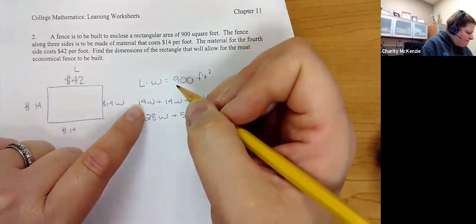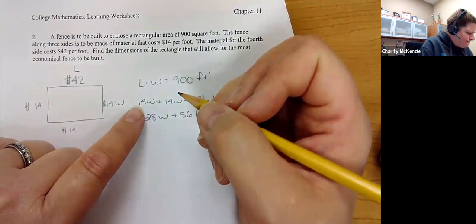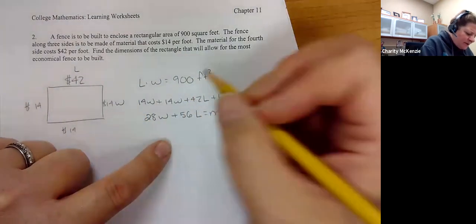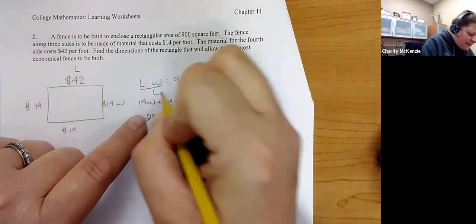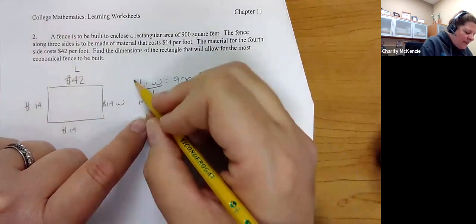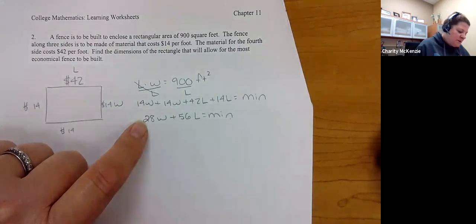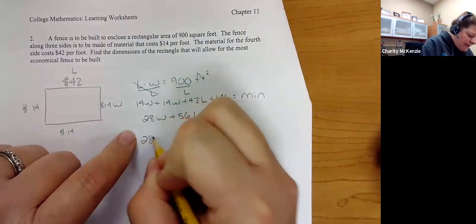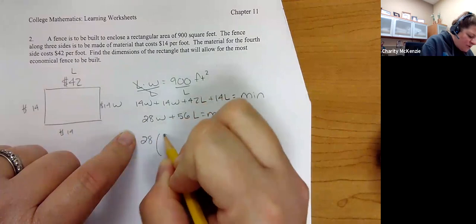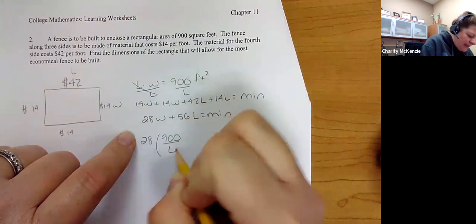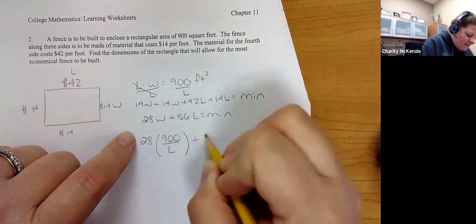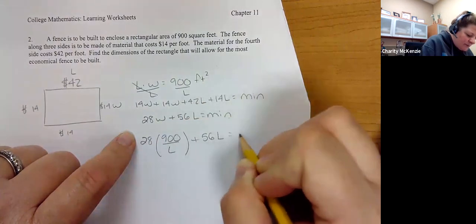Let's just divide by the length. Then the width is going to equal 900 divided by L. So the width is now 900 divided by the length, and then you have plus 56L equals minimum.